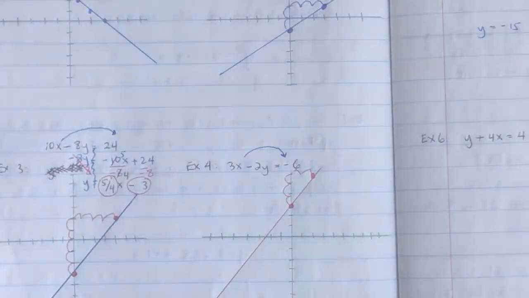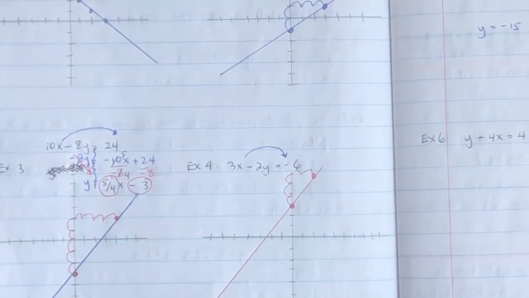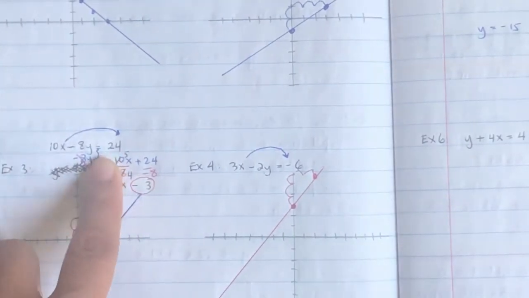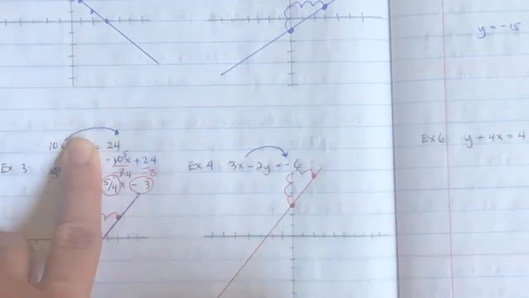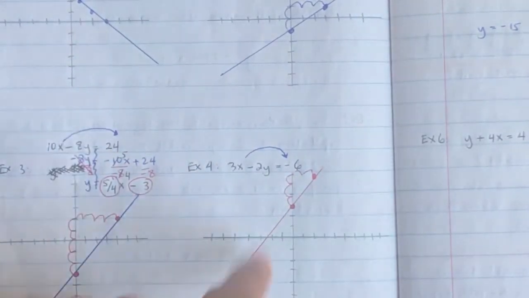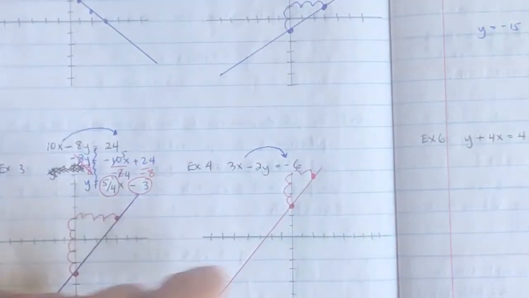But I'm saying sometimes it doesn't work because the numbers don't work out to be divisible by each other. So like look at this example. If I have 10x equals 24, divide by 10, 24 over 10, I'm going to get a fraction. And you can't accurately plot a fraction. So in this case, you'd have to do it this way. But in this way, you could do it the way I'm just teaching you.